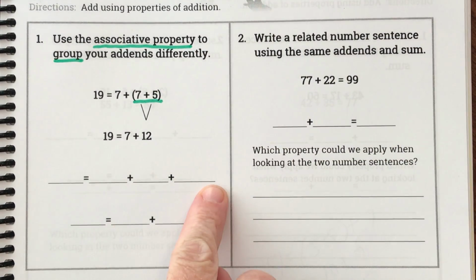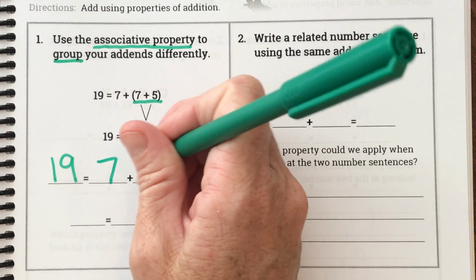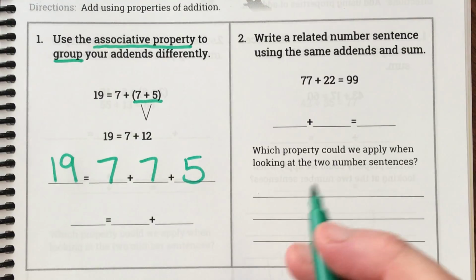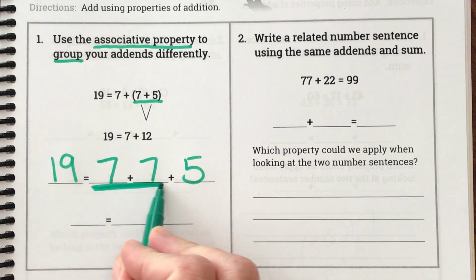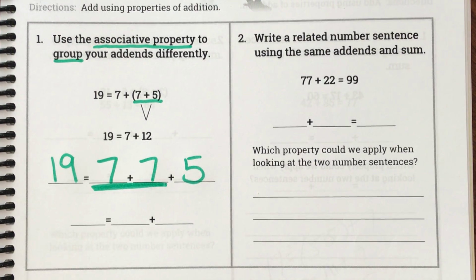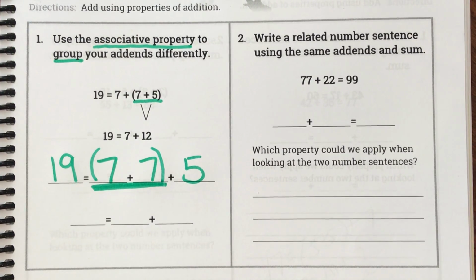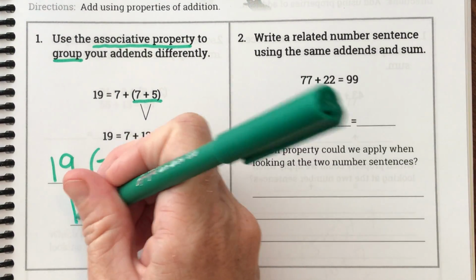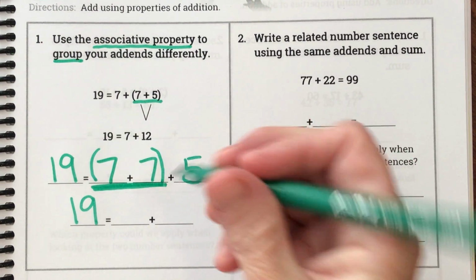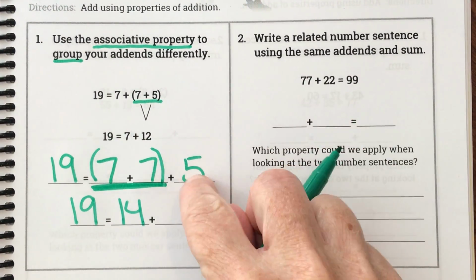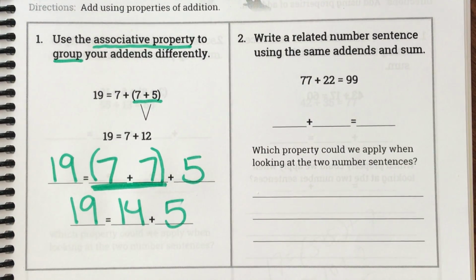Okay, so let's first write our equation. Our equation is 19 equals 7 plus 7 plus 5. Since they grouped the last 2, let's group the first 2. Let's group those 2. And we're going to show that we grouped them by putting parentheses around them. Okay, so we have 19 equals 7 plus 7. Those are your doubles. 7 plus 7 is 14 plus 5. So we didn't use the 5, so we bring it down.